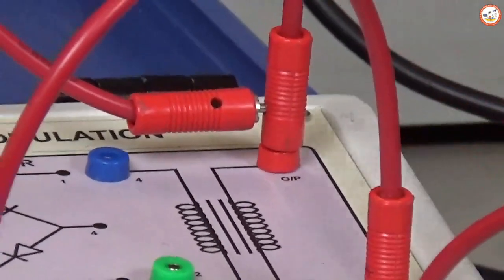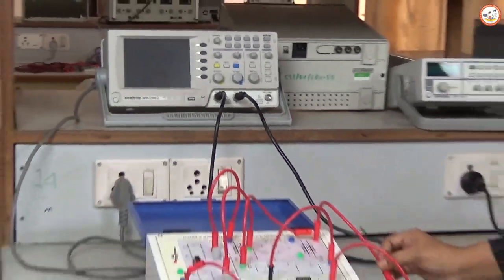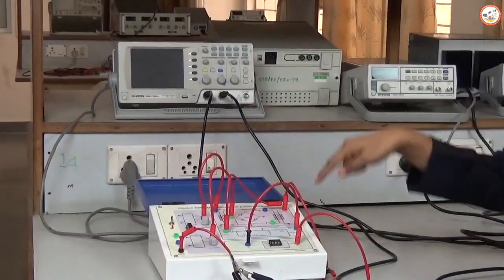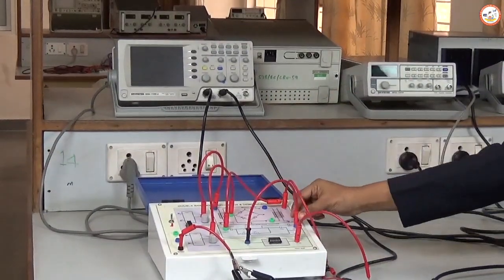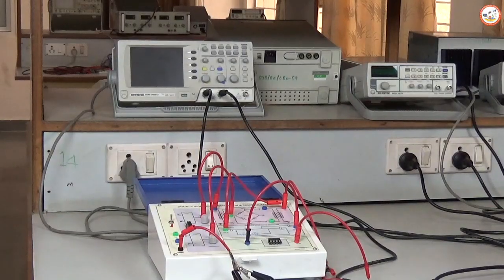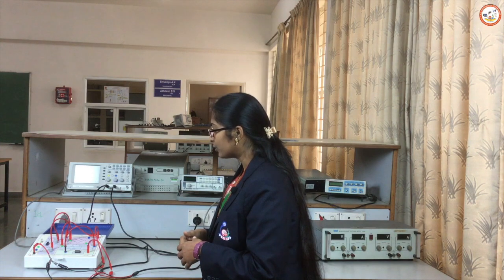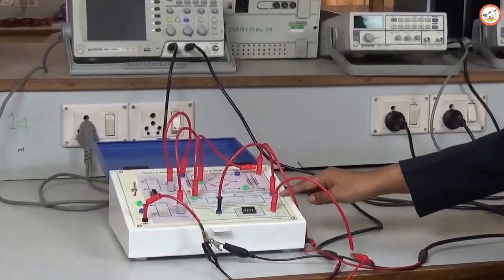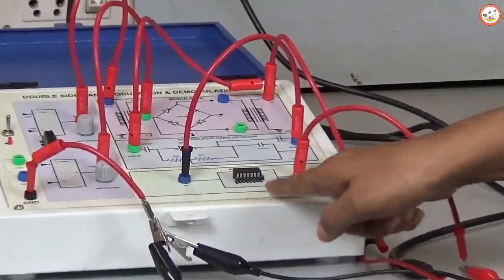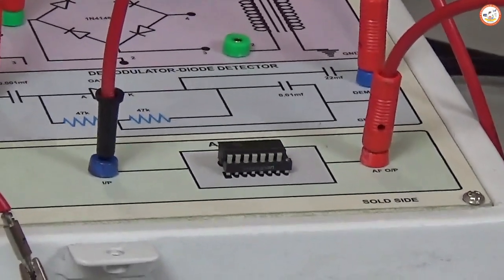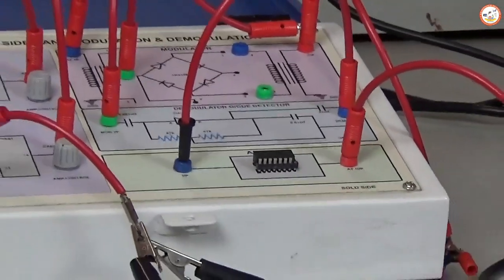From this, one of the wires is connected to the CRO probe, so from here we can see the modulated output. This modulated output is connected back to the demodulator detector part as an input. This is the demodulator output part. We know that in the demodulated output, the amplitude is reduced compared to the original message signal. So in order to amplify the signal, we connect the demodulated output back to the input of the amplifier, just to enhance the amplitude of the signal. But the frequency of the demodulated signal must remain the same as the original signal.